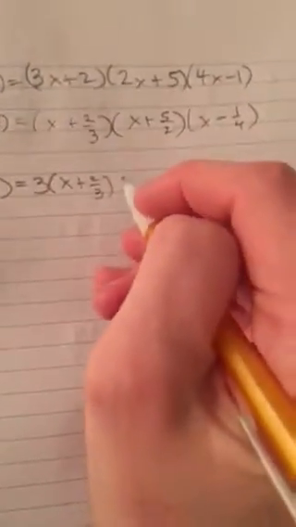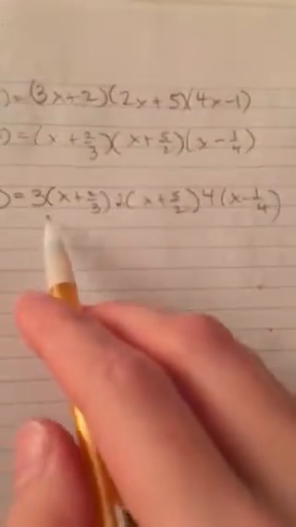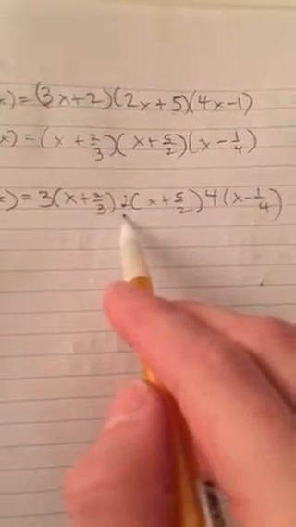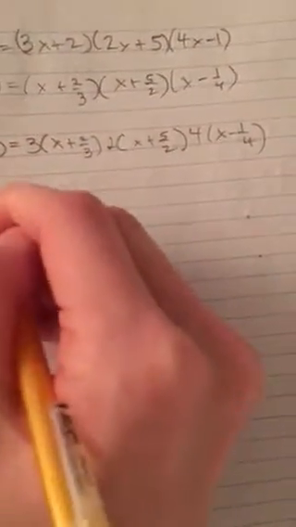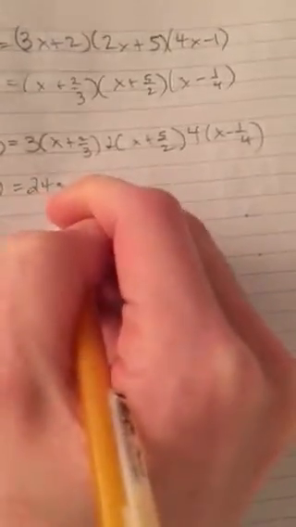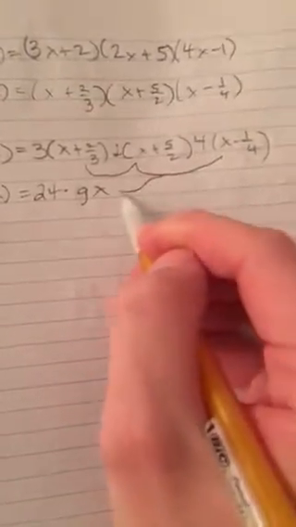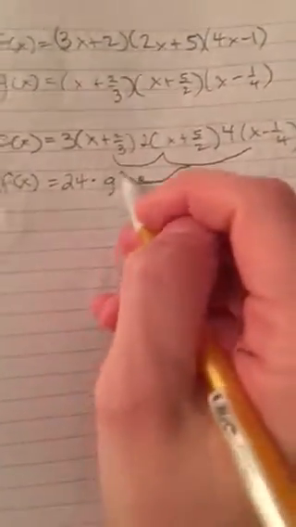And then 2 times x plus 5/2, and then 4 times x minus 1/4. And I think I chose the same values, but take a look at what we got here. 3 times 2 is 6. 6 times 4 is 24. That would mean that my f of x function is 24 times my g of x function, because these factors really represent g of x. I hope that kind of makes sense to you.